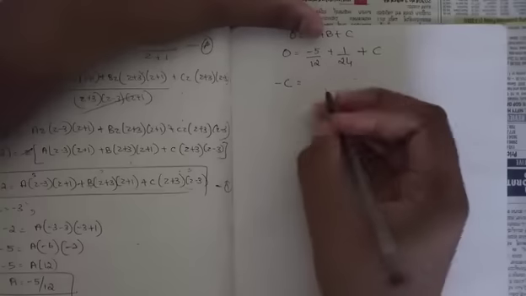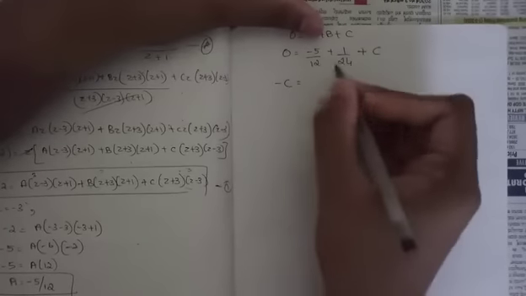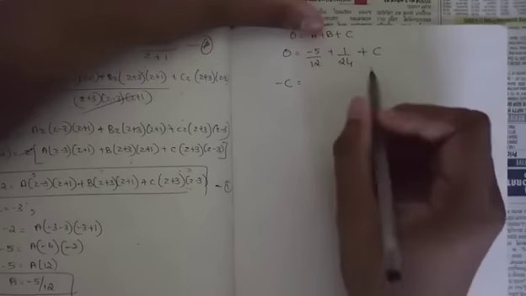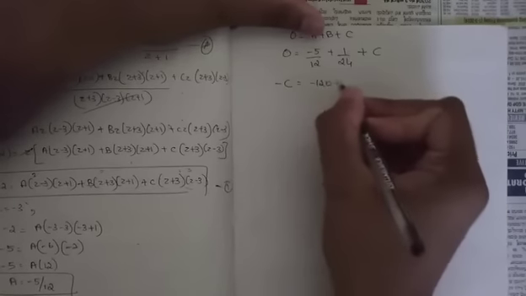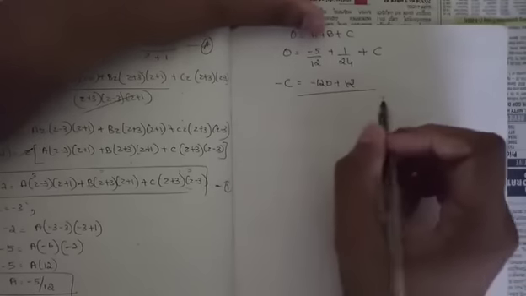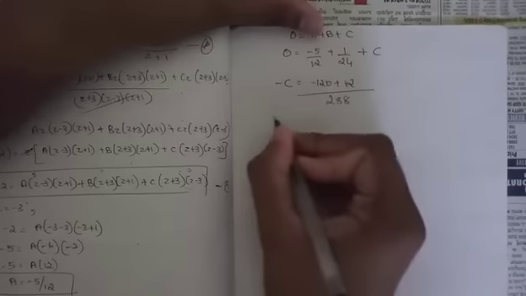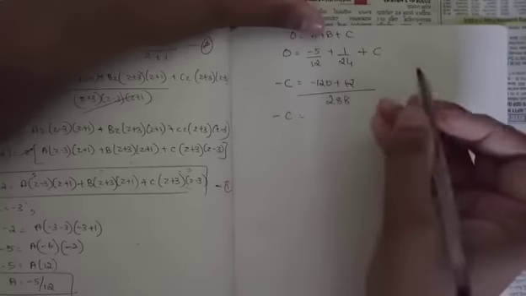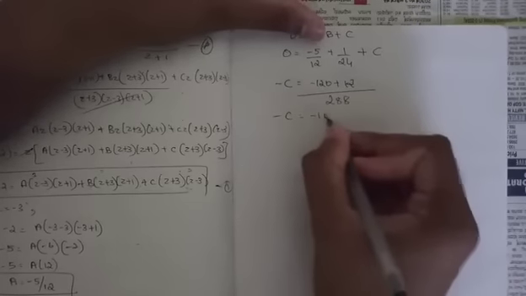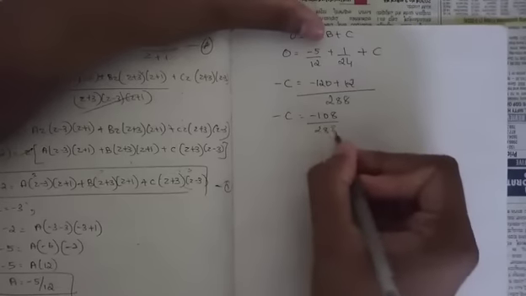So it is minus 120 plus 12 divided by 24 into 12, that is 288. Minus C is equal to minus 120 plus 12, that is equal to minus 108 by 288.